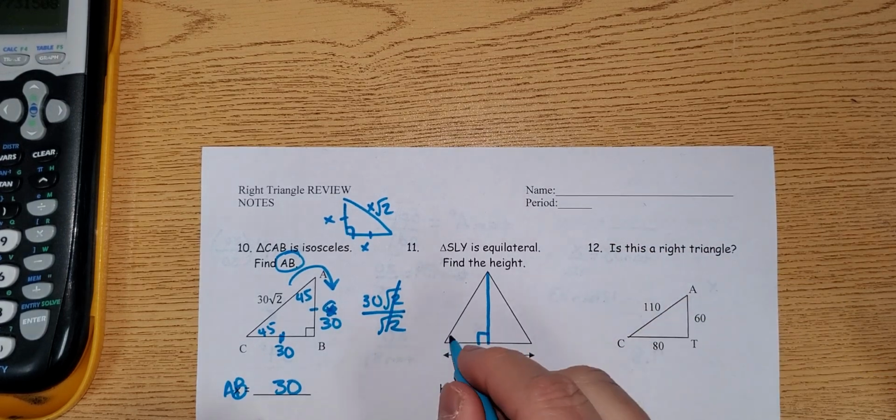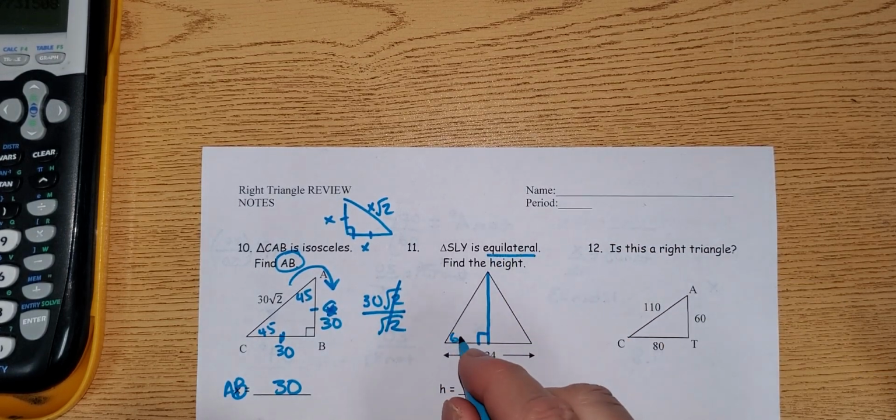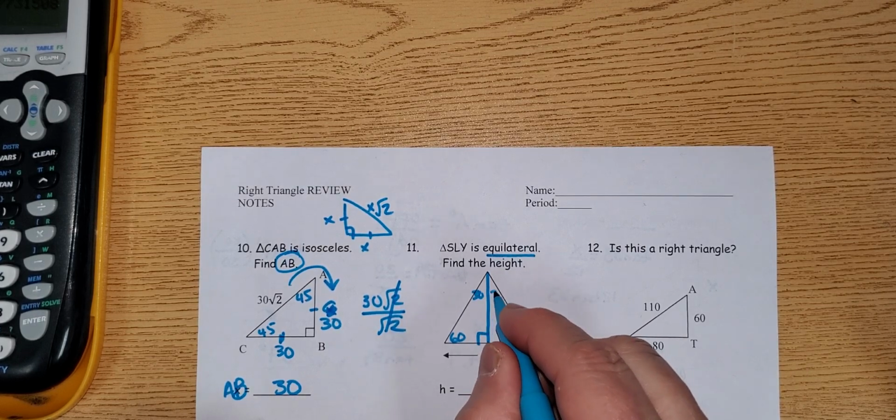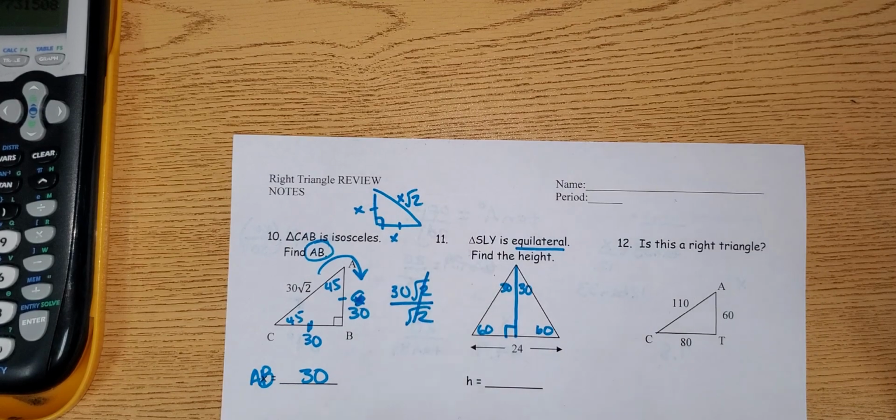Now, if it's equilateral, isn't this a 60, and isn't this a 60, and isn't this split up into 30 and 30? So yeah, that's a 30, 60, 90.